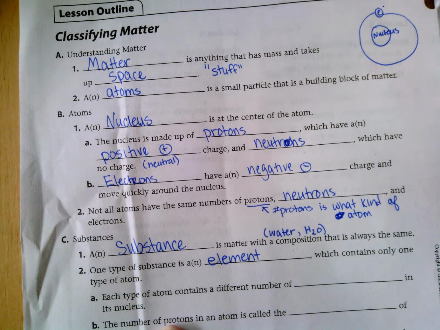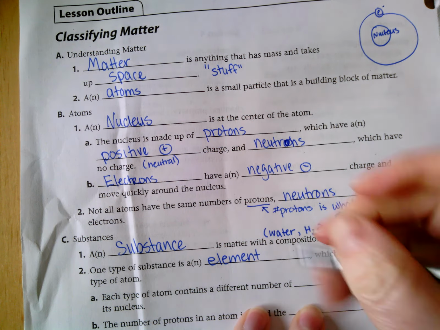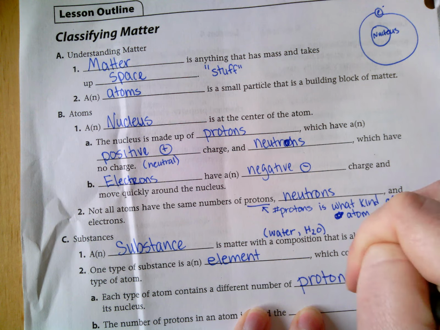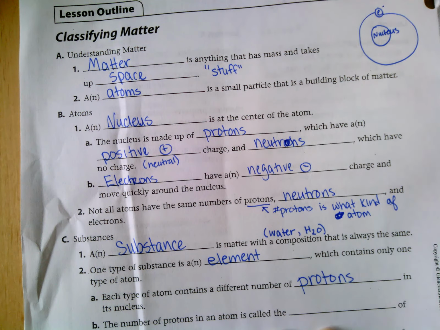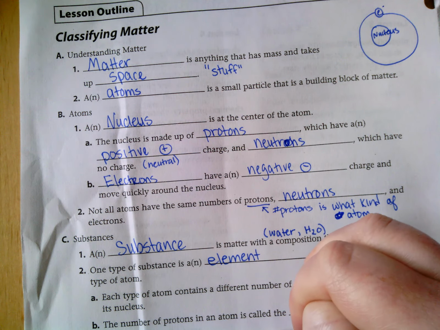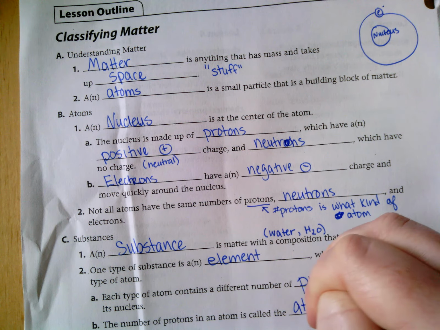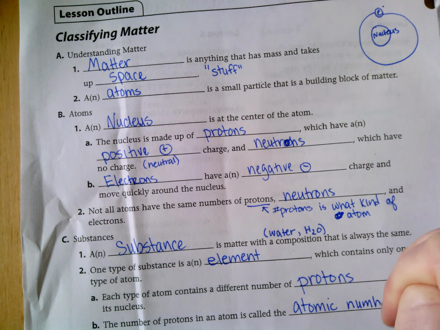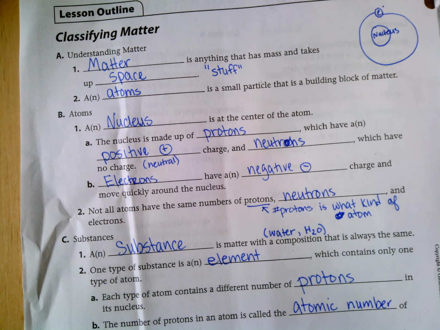So if you think about Legos, all the different kinds of Legos that you have in your Lego bin are all the different kinds of elements. Each type of atom contains a different number of protons. The number of protons is called the atomic number of the atom.